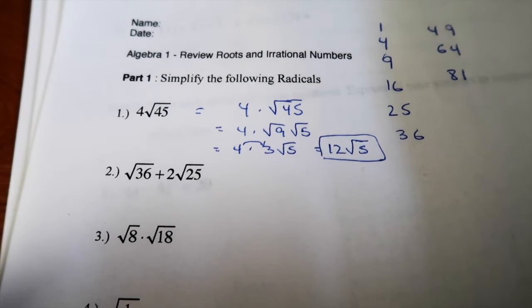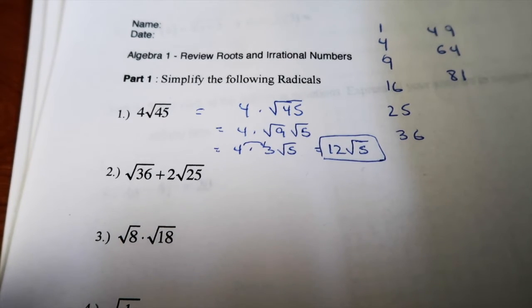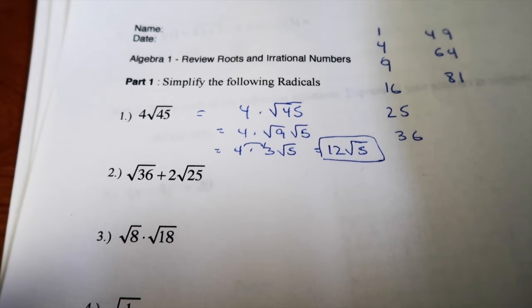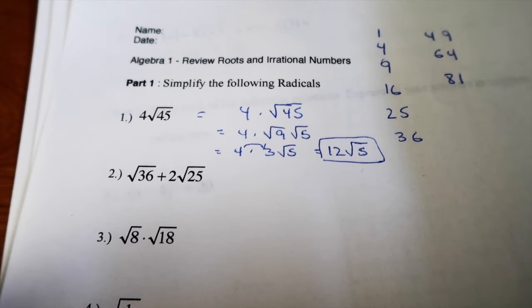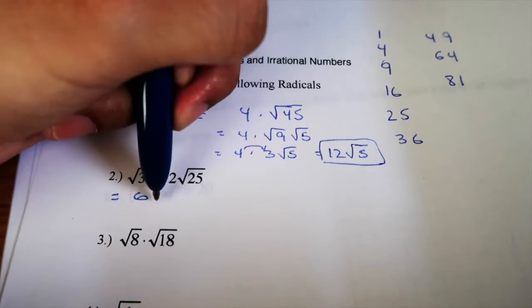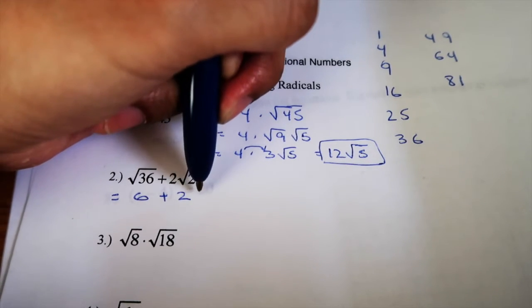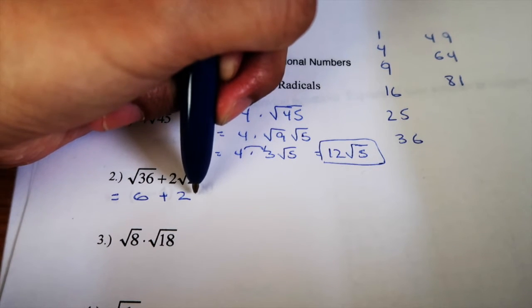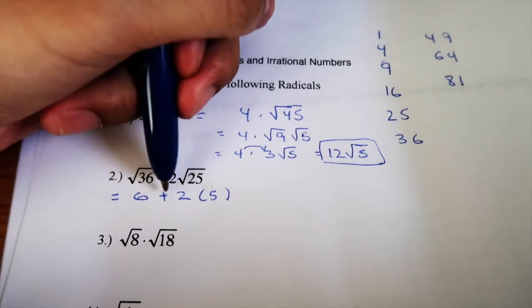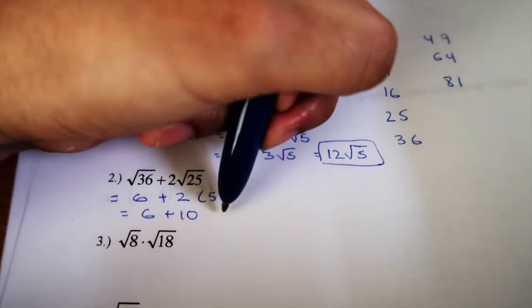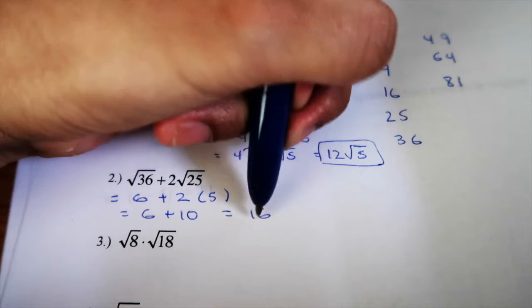Now let's look at number 2. Number 2, we have square root of 36 plus 2 square root of 25. So let's first see if we can simplify each of these radicals. Let's start with square root of 36, which we know is 6, plus 2 times square root of 25. Square root of 25 is 5, so 2 times 5. So we have 6 plus 2 times 5. Now we can simplify this. 6 plus 2 times 5 is 10. 6 plus 10 equals 16.